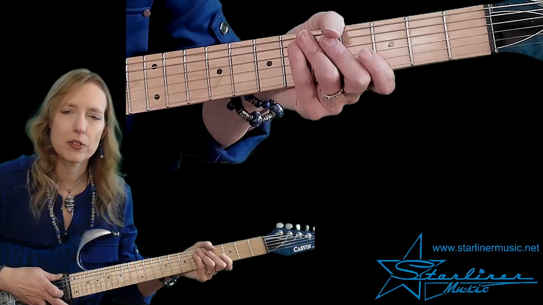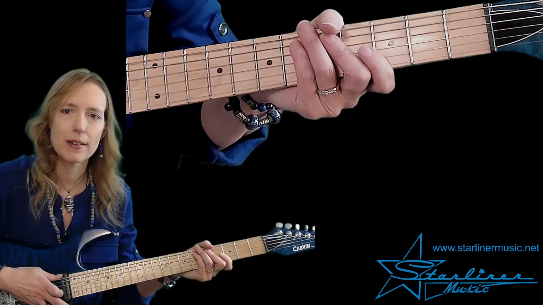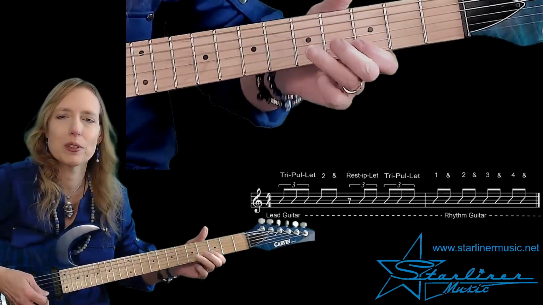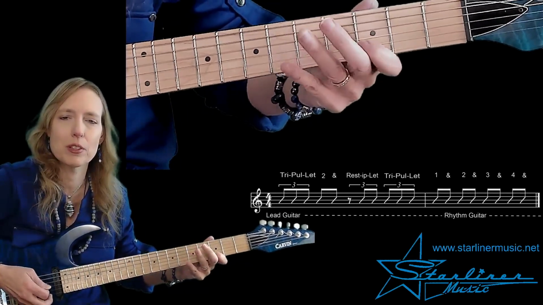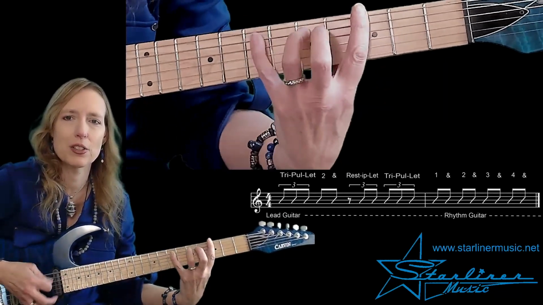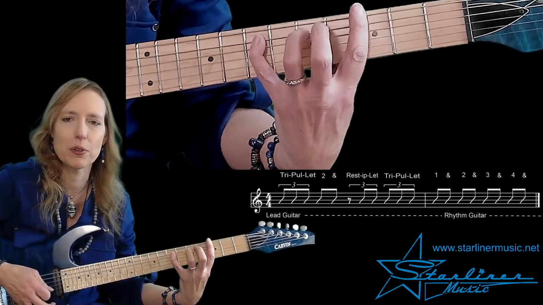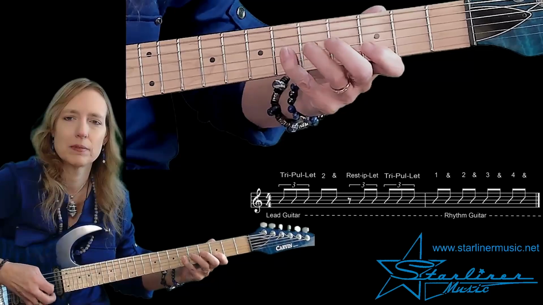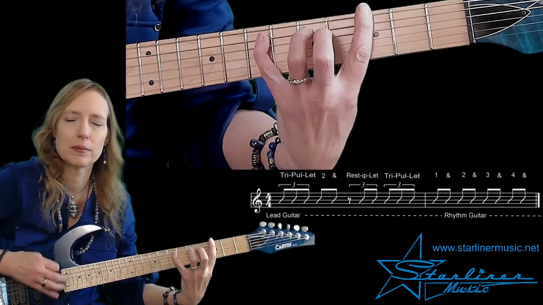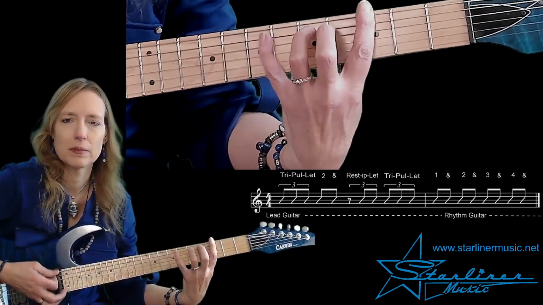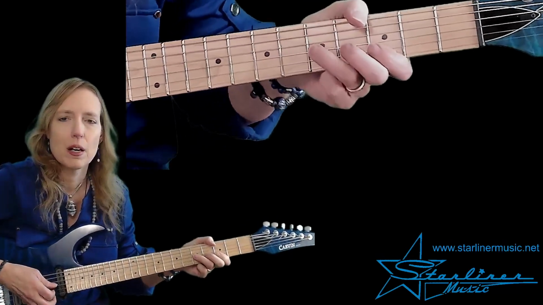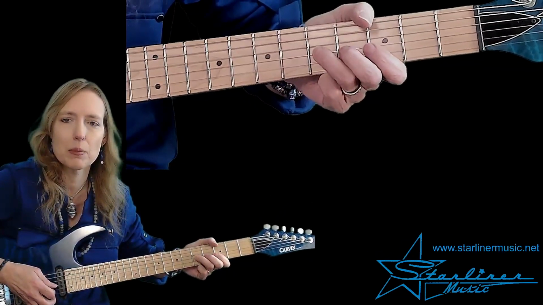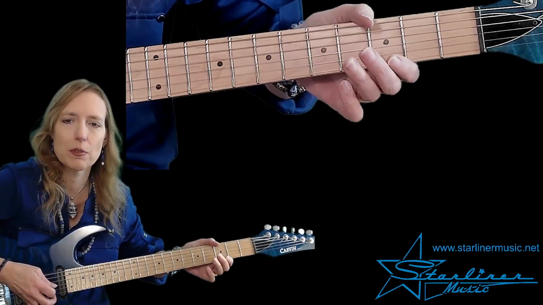Now that we've talked about scales and rhythms, let's go on to part 1. Triplet, 2 and, rest-iplet, triplet, 1 and 2 and 3 and 4 and. So we're starting off with the whole bend here on the 3rd string, and we're bending up to the 5th of G. The 5th of G is the note D.